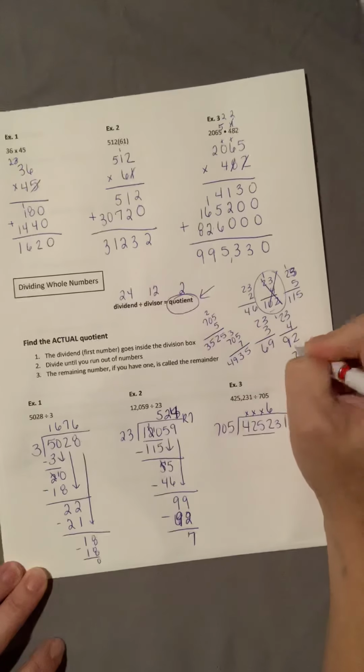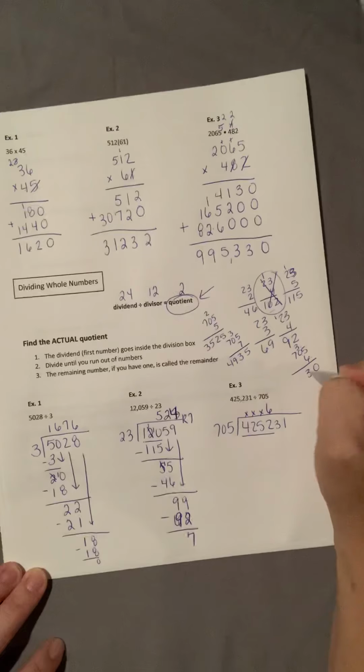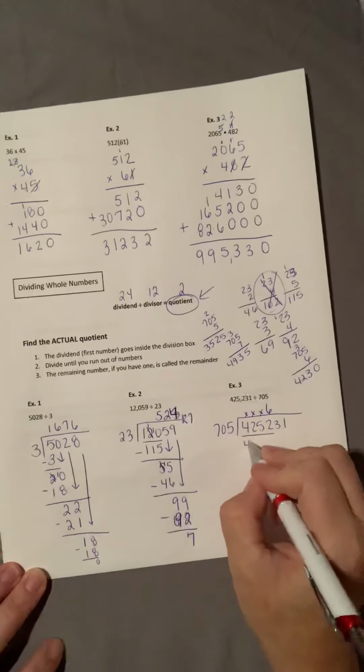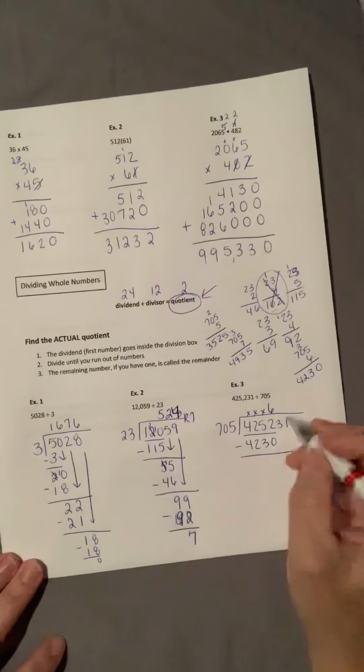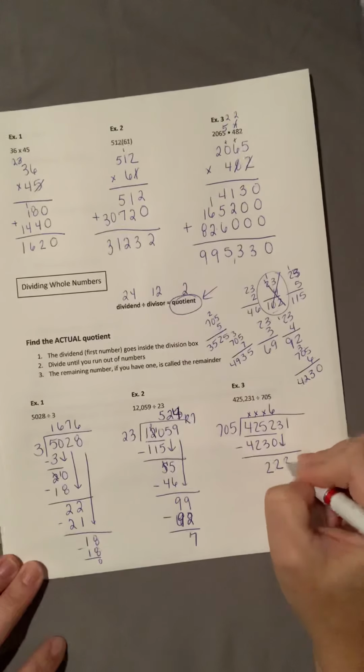6 times 5 is 30. 6 times 0 is 0, plus 3 is 3. 6 times 7 is 42. So we get 4230, which is pretty close. Subtract, I get 2, 2, bring down the 3.